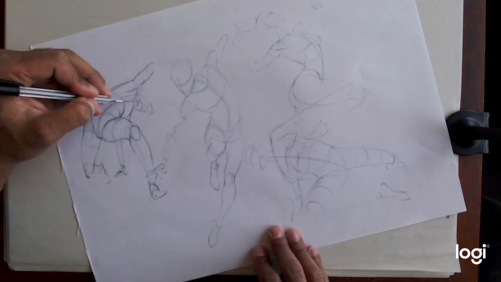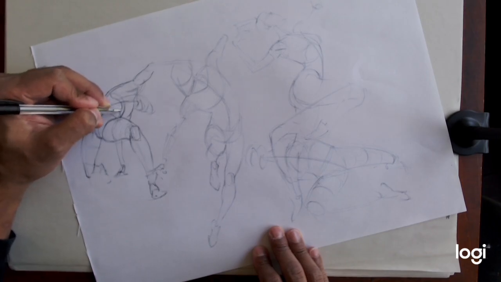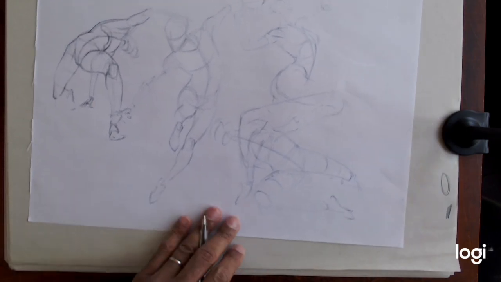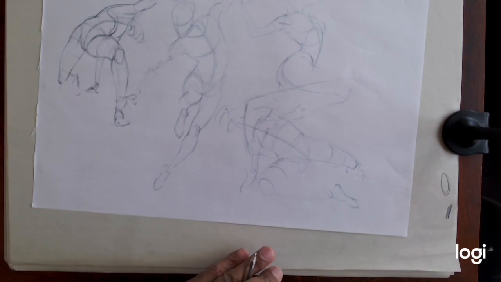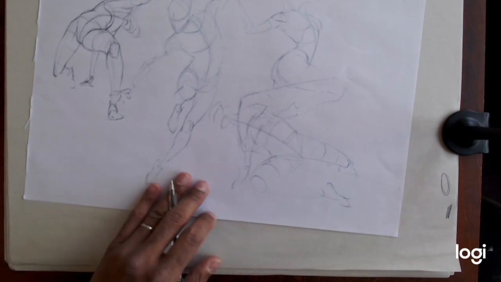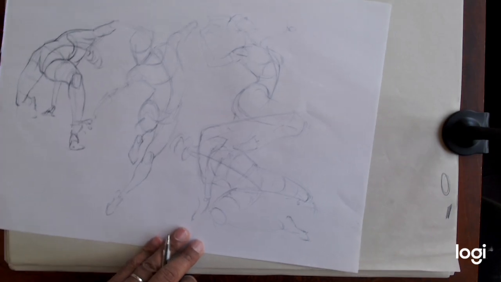Yeah. Okay. Maybe one more. Let's see. Did we have some other cool ones? Maybe one more female figure.